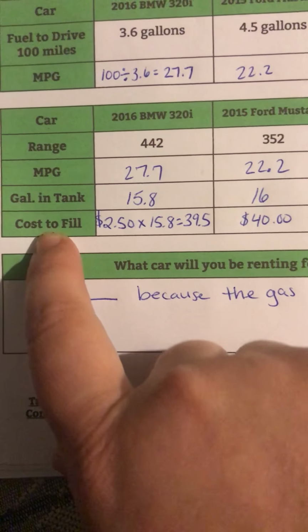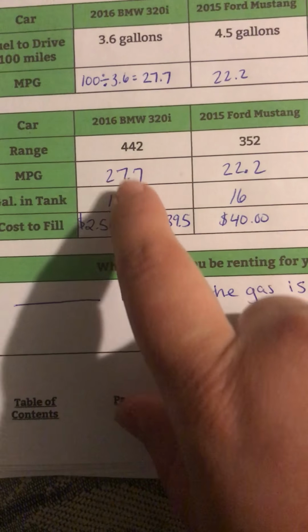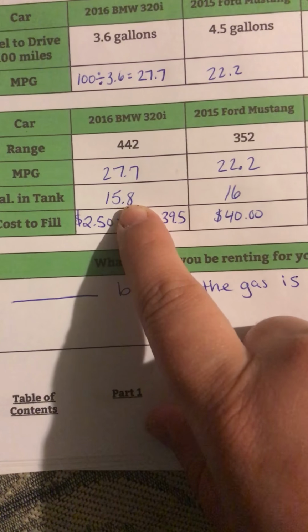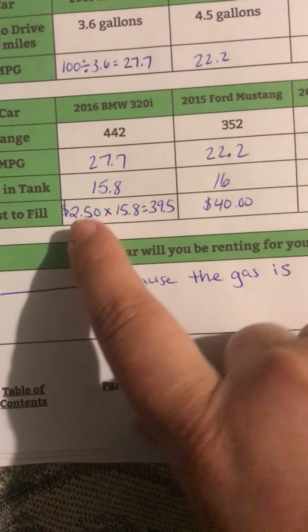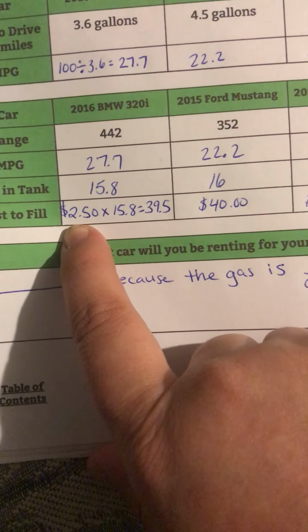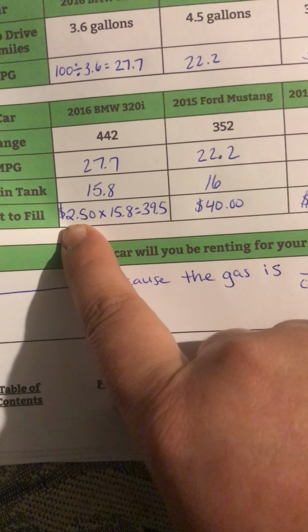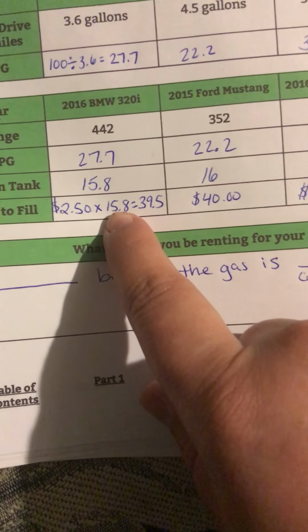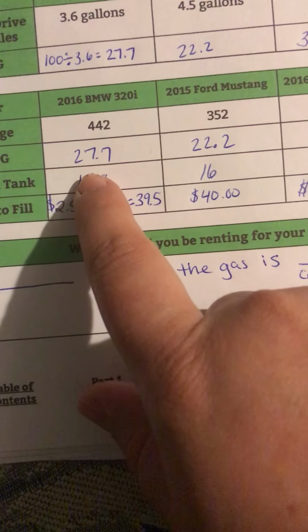Then you need to find out how much it is to fill up your tank. So my research said the BMW has a 15.8 gallon tank. I know that gas right now here in Greenville is about $2.50. So I'm going to multiply $2.50 per 15.8 because the BMW can hold 15.8 in its gas tank.